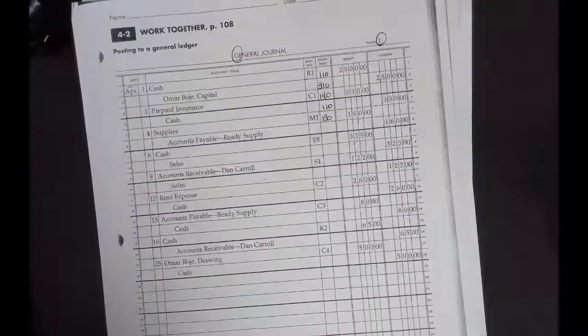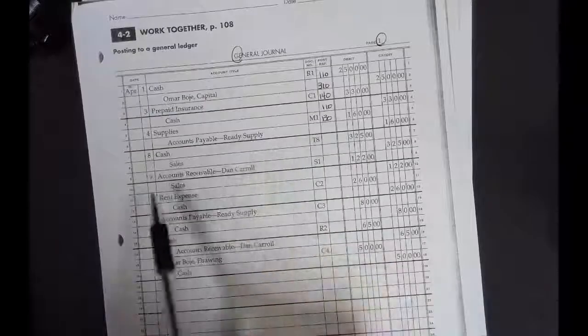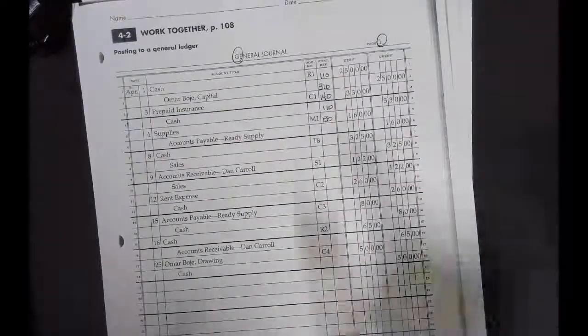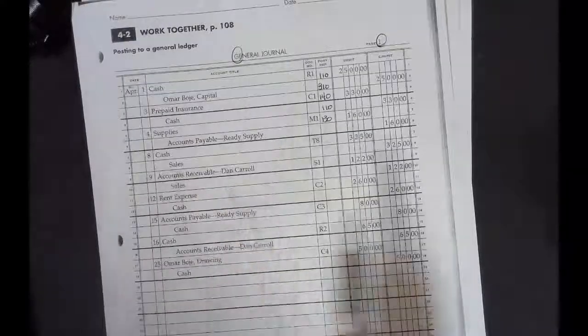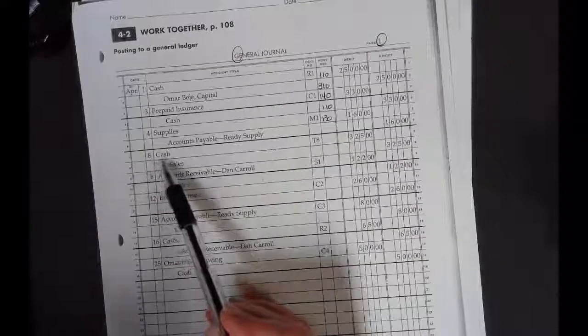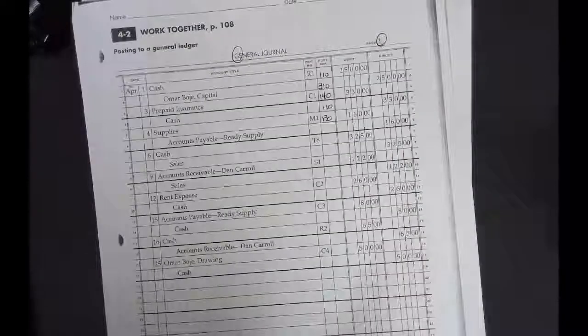Alright, so what I'm going to do now is skip around. You would never do this. You would always go in order. But I'm just going to go to cash and show you how we keep finding new balances when we already have an existing account. So we've got cash on the 8th as a debit for $325.